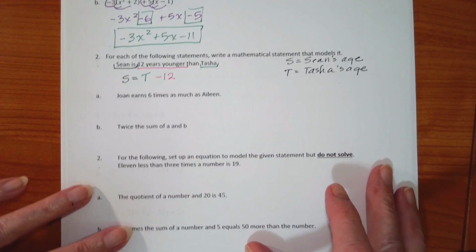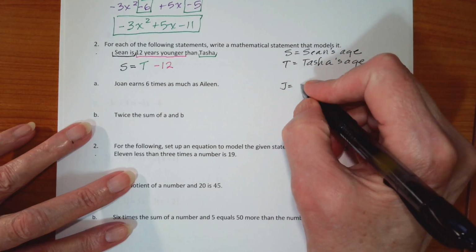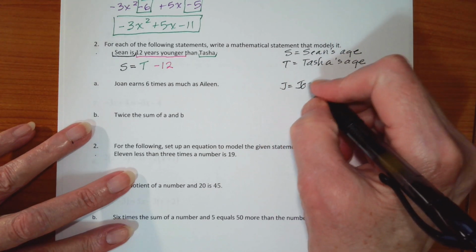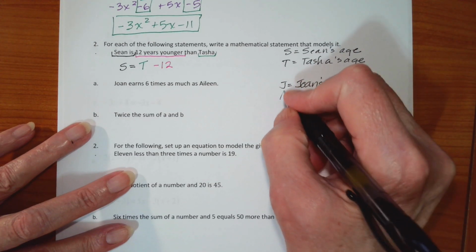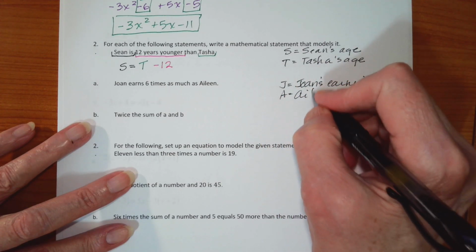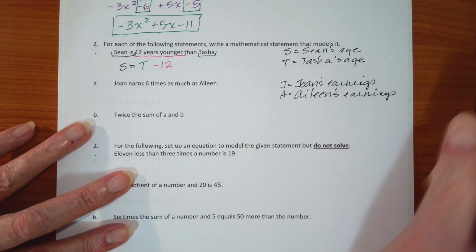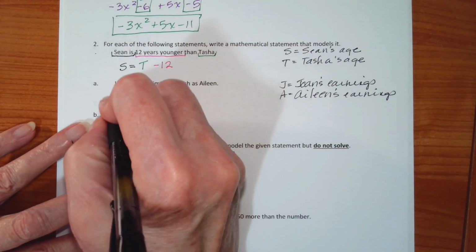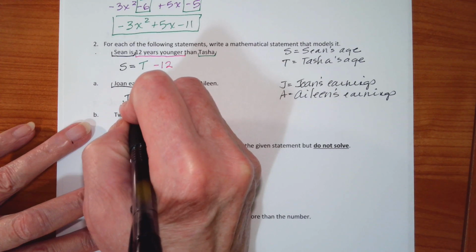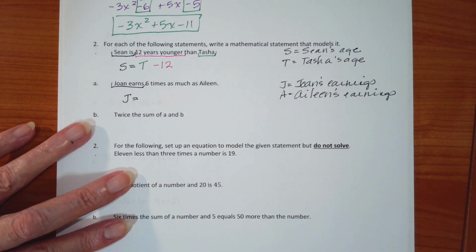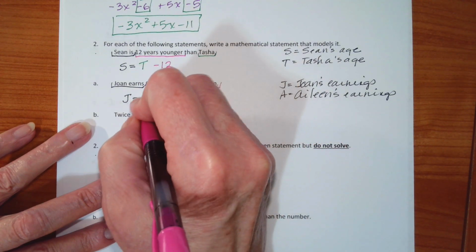Okay, Joan earns 6 times as much as Eileen. So again, we're going to let J equal Joan's earnings and A equal Eileen's earnings. So Joan earns, that's the same thing as saying Joan is. So J equals, and if I have 6 times as much as Eileen, then that's just 6A.